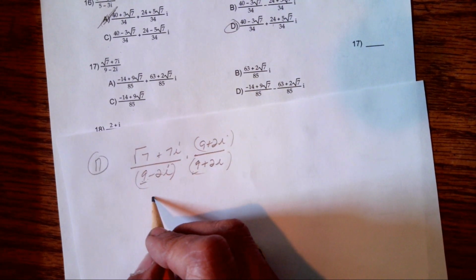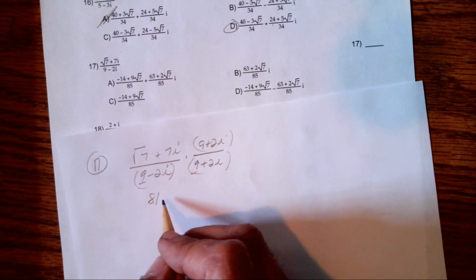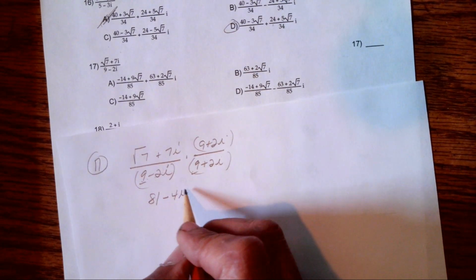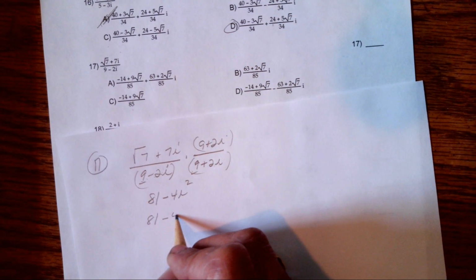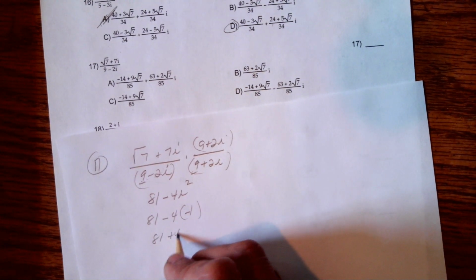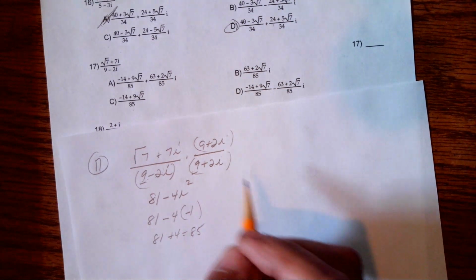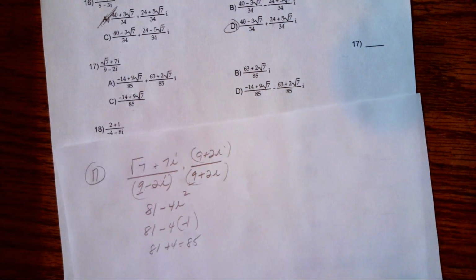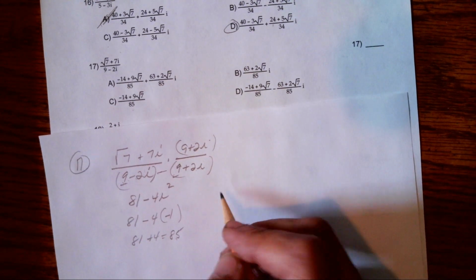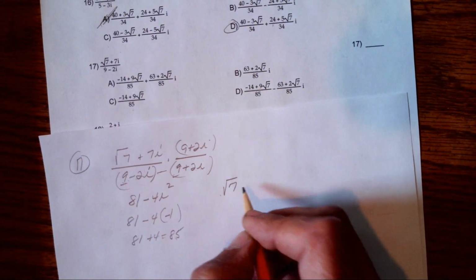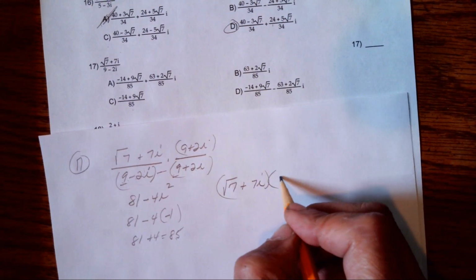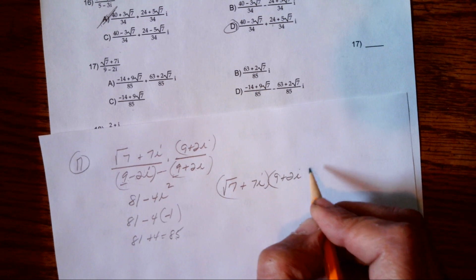9 times 9 is 81. A minus times a positive is a minus. 2 times 2 is 4. i times i is i squared. 81 minus 4i squared, and i squared is negative 1, so 81 plus 4. Yeah, no surprise that the denominator is 85. We didn't even have to do this; we knew the denominator was going to be that. Now the question becomes, can I do this properly? Radical 7 plus 7i times 9 plus 2i.